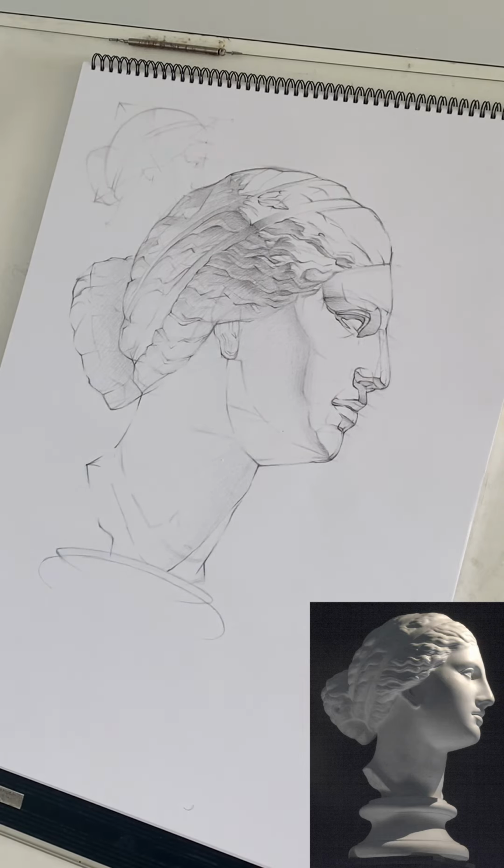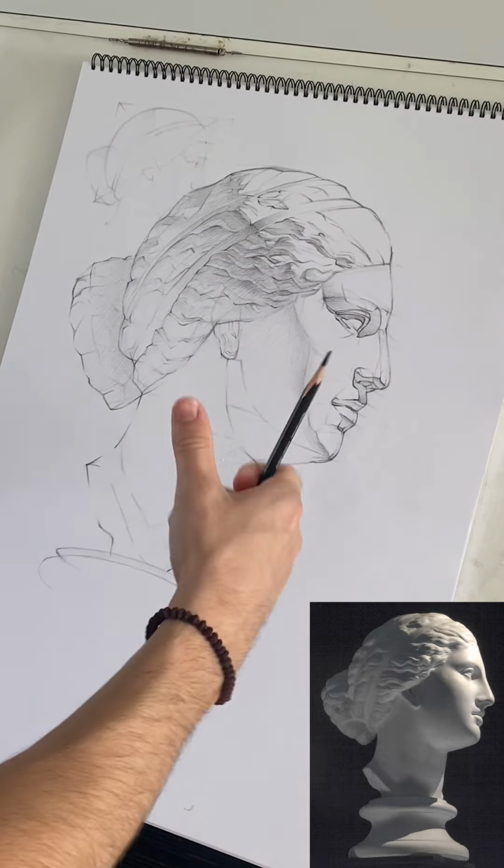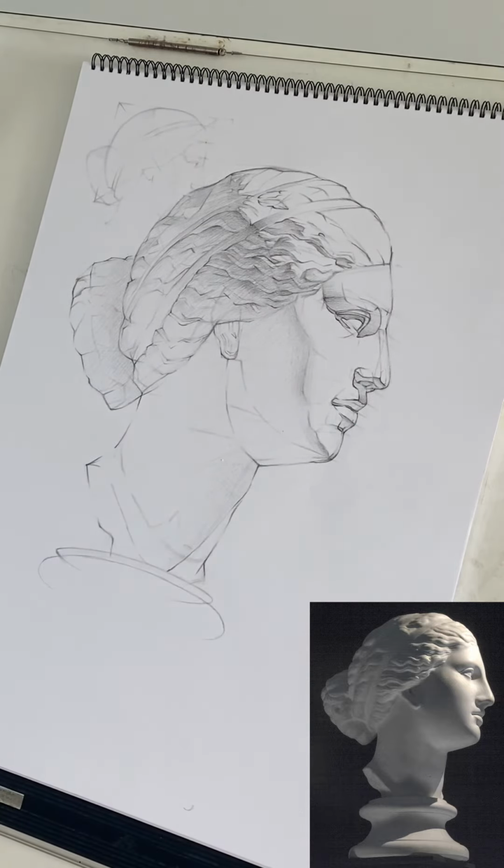So this stage is all about refining some of the planes, some of the construction, so that we can get a much more believable structure. And we also have to do that in the hair as well.